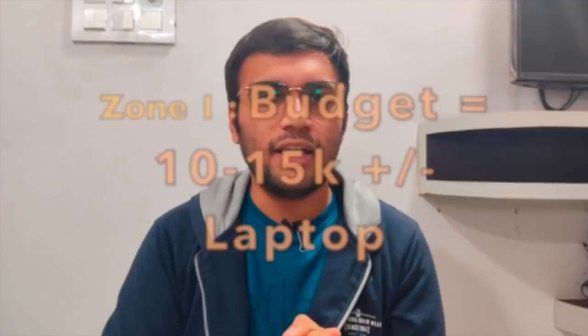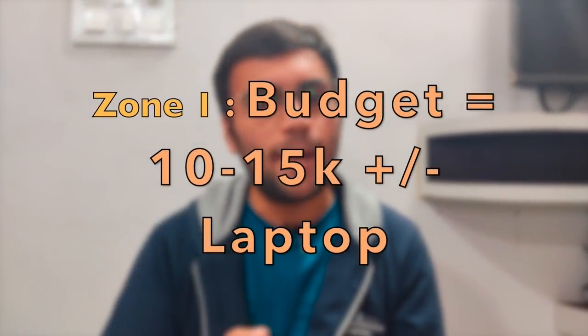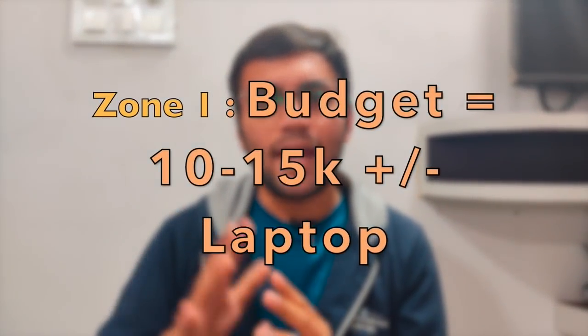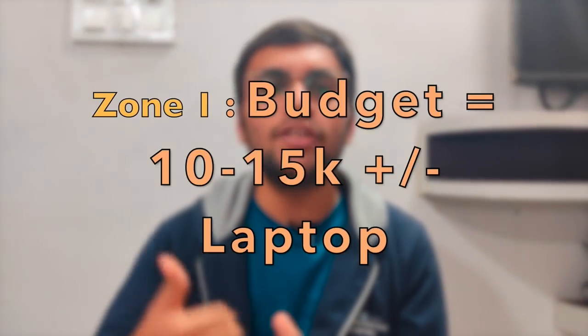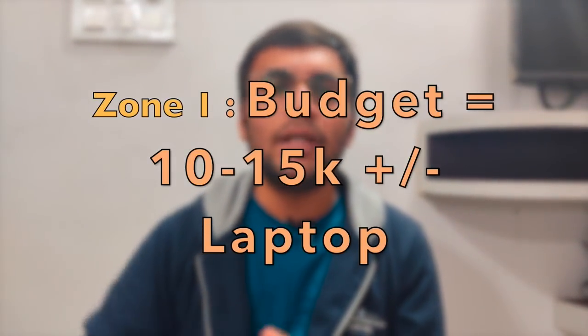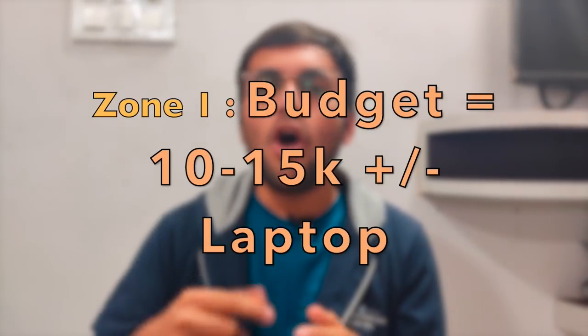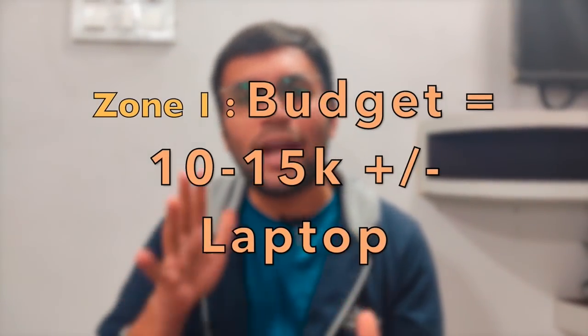So whenever you wish to purchase any of the following things, you can fall in either of these three categories. First of all, either you have a laptop and you just want any tablet or iPad just for watching some video lectures and reading some PDF books on the go, or your budget is in the range of 10 to 15,000. Okay, so now I will tell you some options.